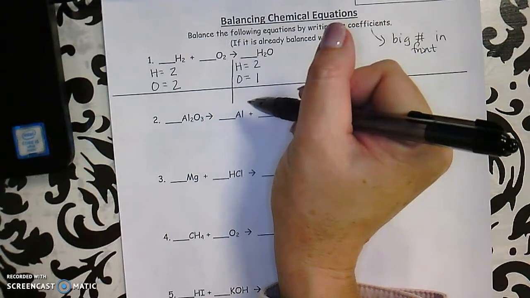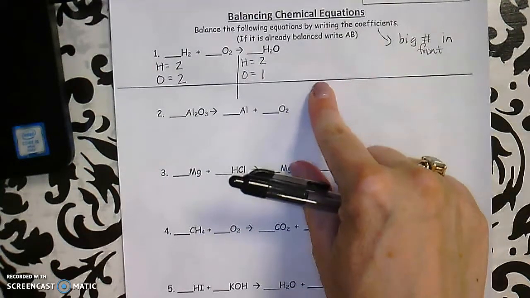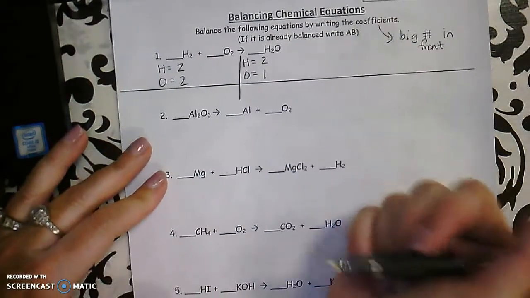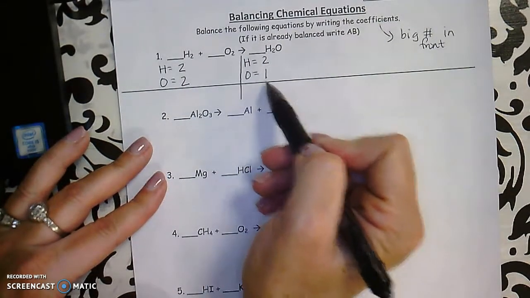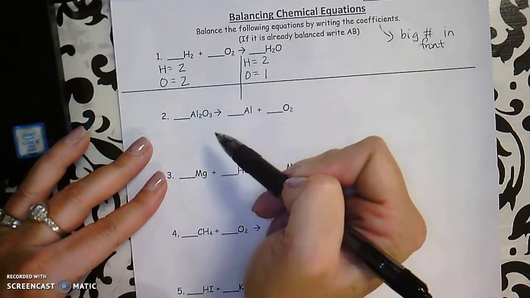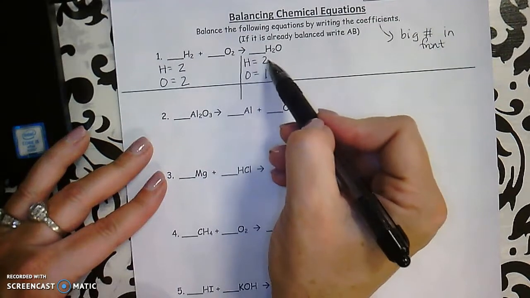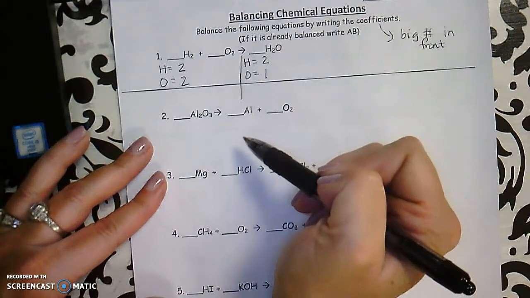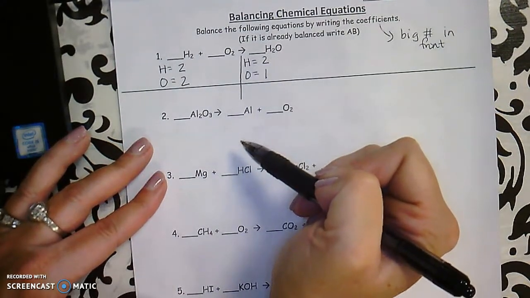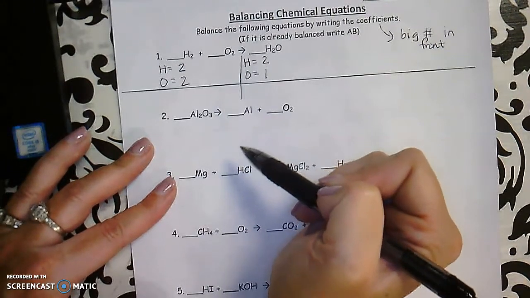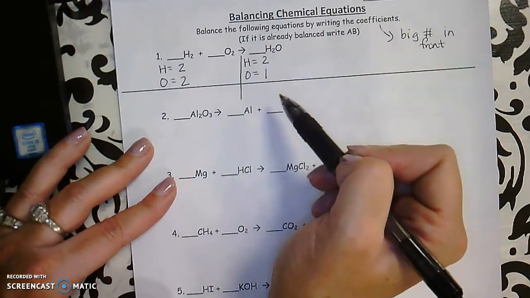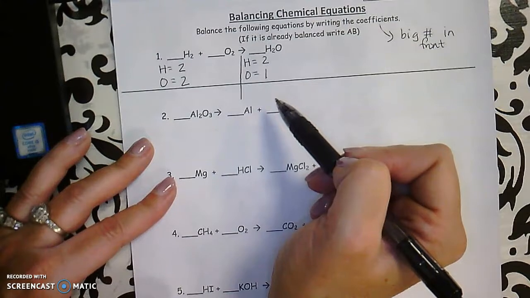So this step right here is kind of old for us. We've already done that. And again, ignore this random line that showed up on your papers if you got this set of copies. This next step that I'm going to teach you is the new one. We see 2, 2, 2, and 1, and that does not follow the law of conservation of matter. This is not balanced as is. So now it's our turn through trial and error to balance this equation.